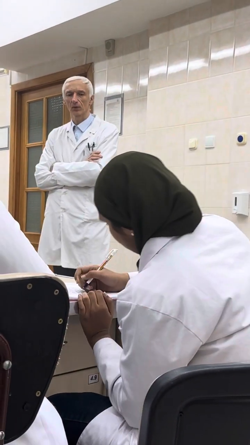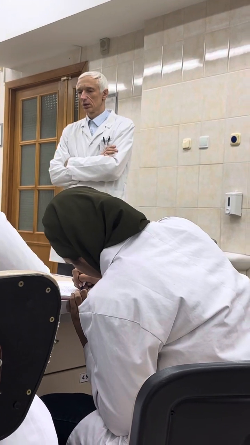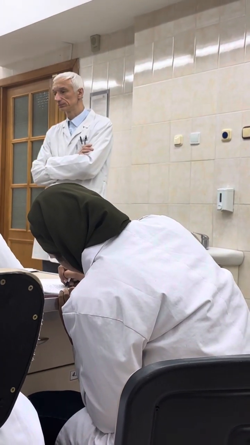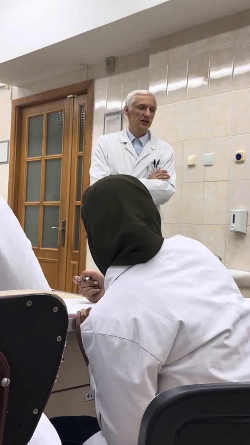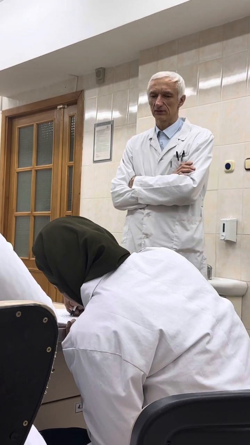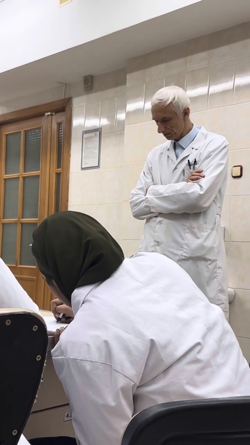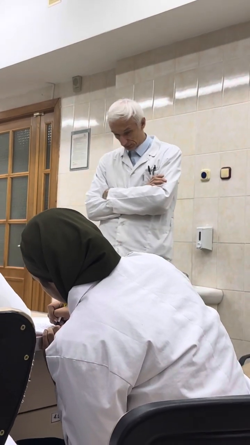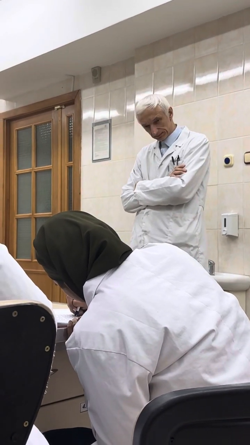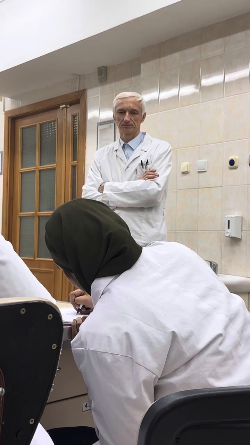Used for TST, by the way, tuberculin skin test, that determines delayed type of hypersensitivity. Type 4, according to Gell and Coombs, cell-mediated or delayed. That's why it is type 4.